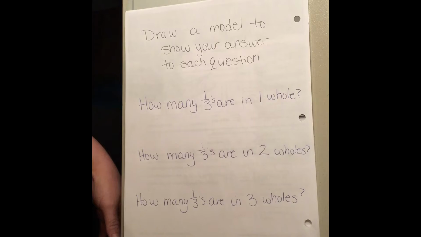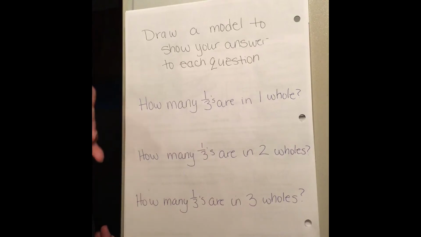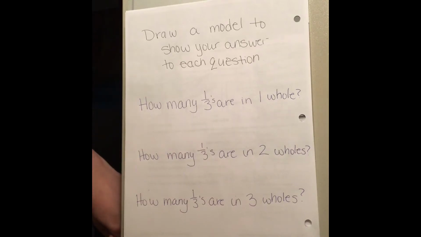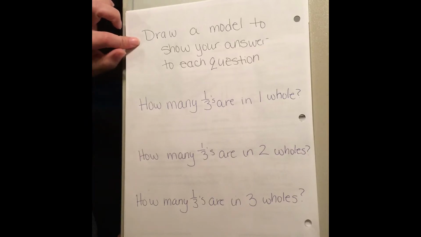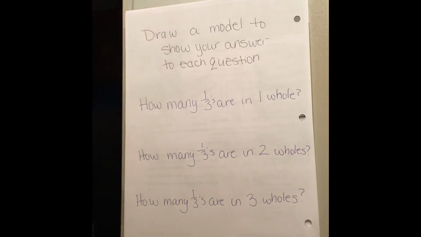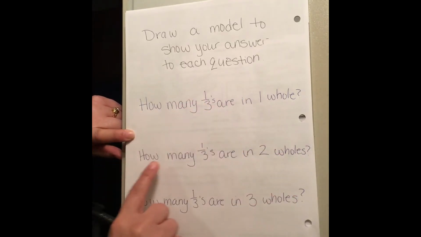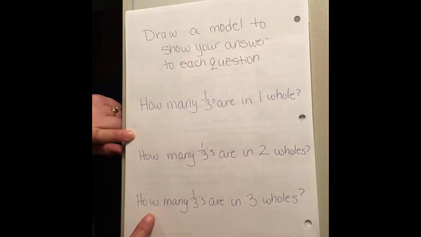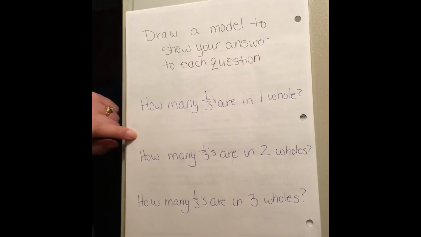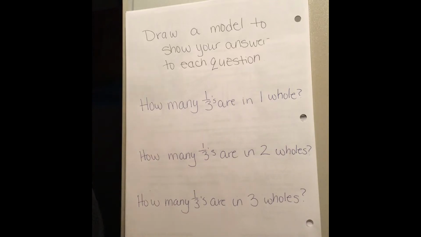To get us started and get our brains going, I've got a warm-up problem for you. This is not one of the pages that you can download that would be in your math book. It's only here, so you can do it on some scrap paper. But I'd like you to draw a model to show your answer to each question. How many 1/3 are in one whole? How many 1/3 are in two wholes? And how many 1/3 are in three wholes? So think about how you would want to draw this out, probably with a fraction bar of some sort. Pause the video, draw it out, and when you're finished, go ahead and come back.